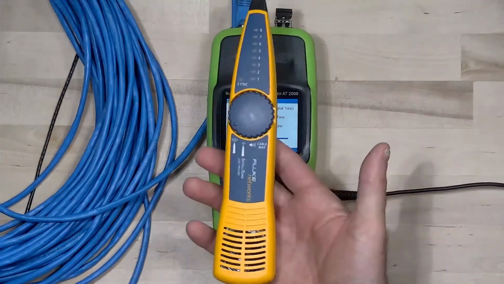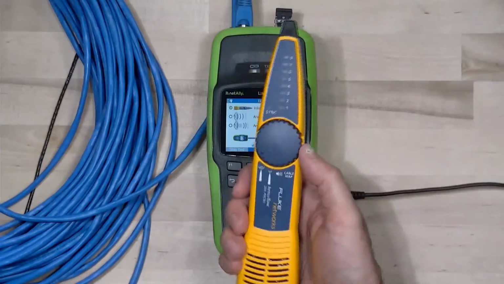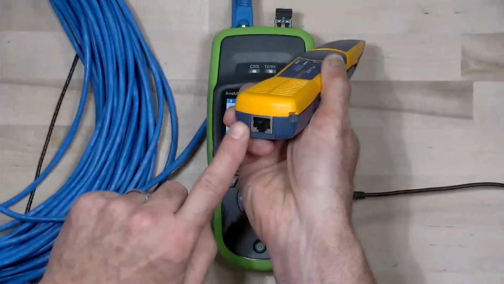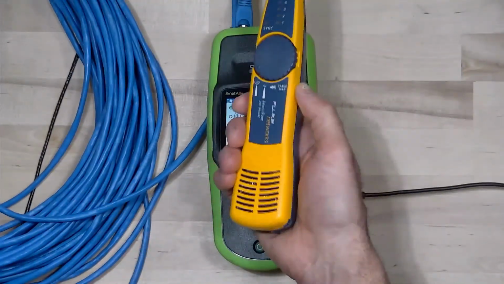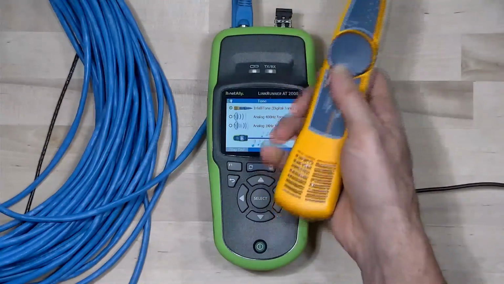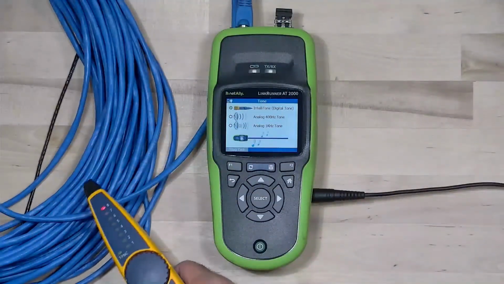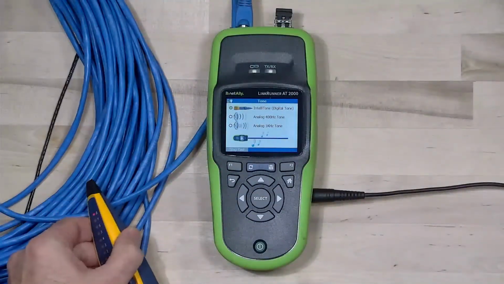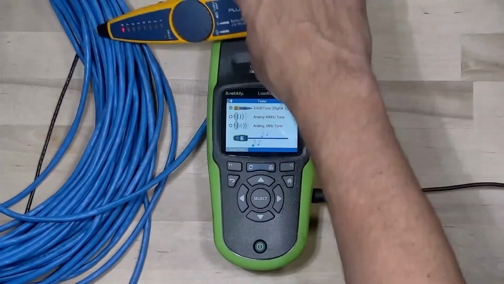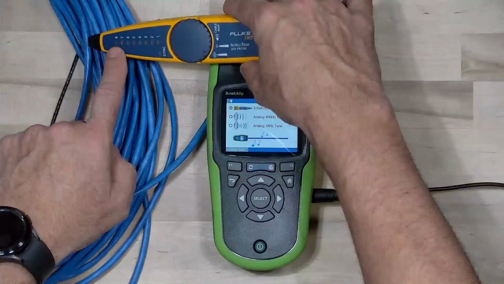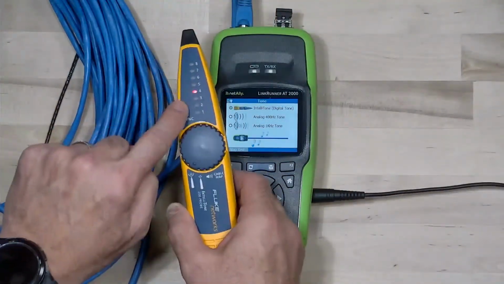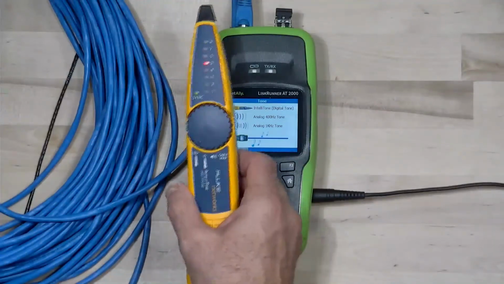Here I grab my Fluke Networks IntelliTone. In this case, I'm using the 200, which has an RJ45 connector on the bottom, and I'll show you what is nice about that. I'll turn that on and move it over here, and we can hear that it's picking up the signal. On the IntelliTone, I have some LEDs right here that let me know how strong that signal is.